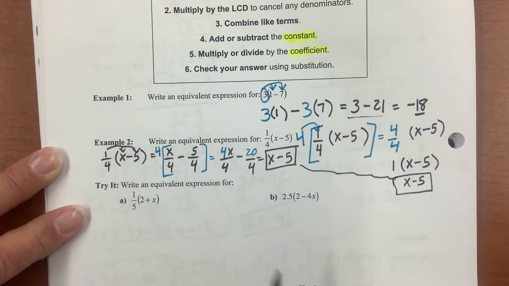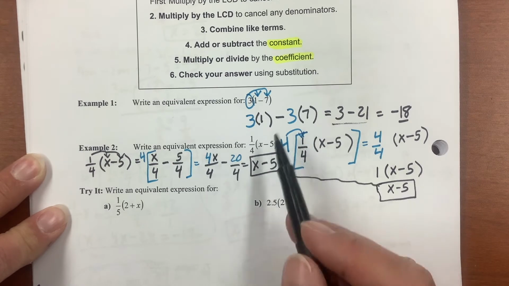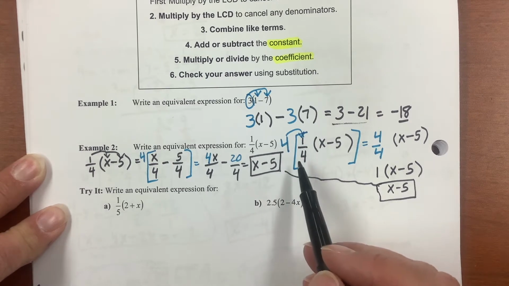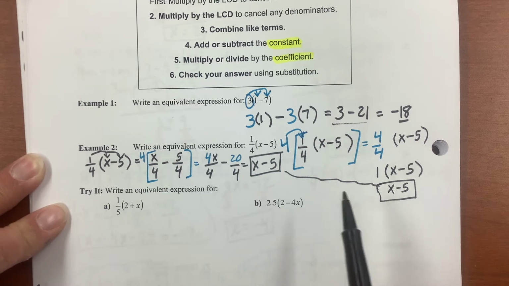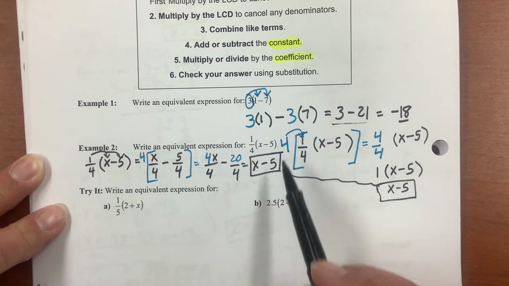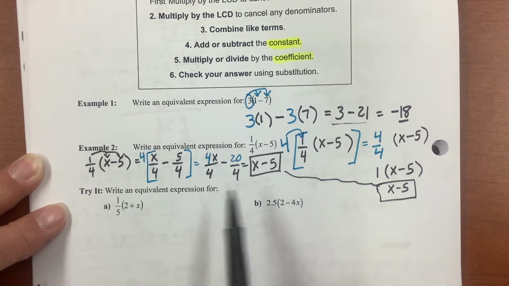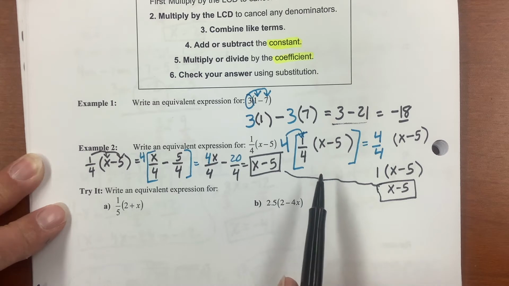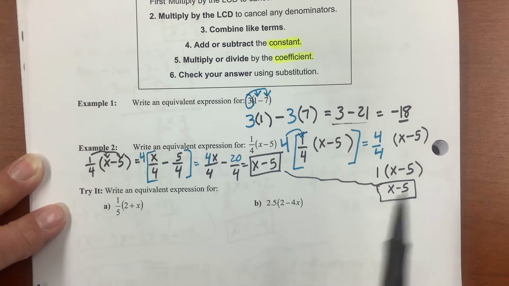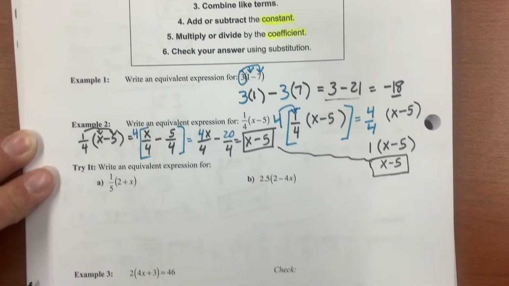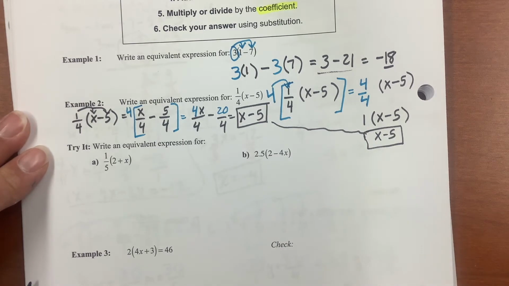So did it matter if I distributed the 1/4 first, or if I multiplied just the fraction times 4 to get rid of the denominator? It doesn't matter which one you do. I think this is easier, but if this confuses you, distribute first. It's okay. Me? I'm going to stick with what I think is easy, but again, your option.